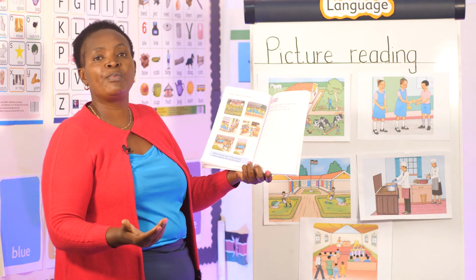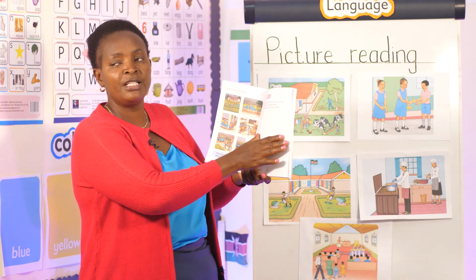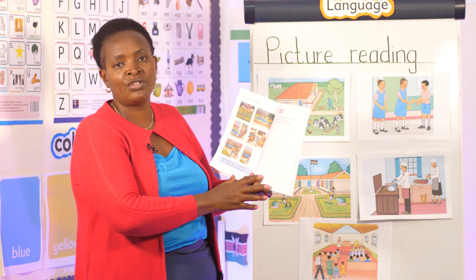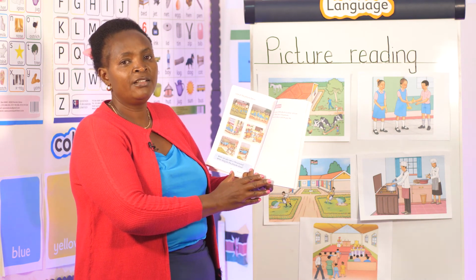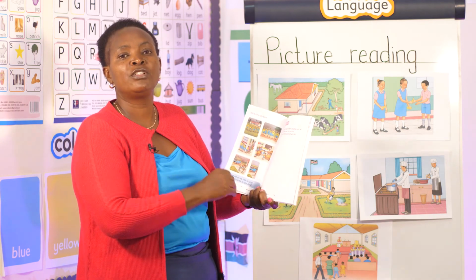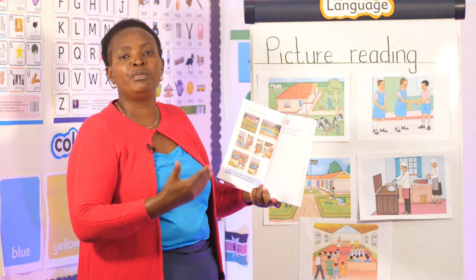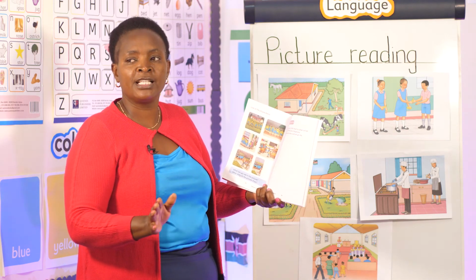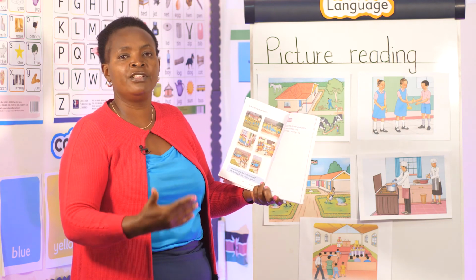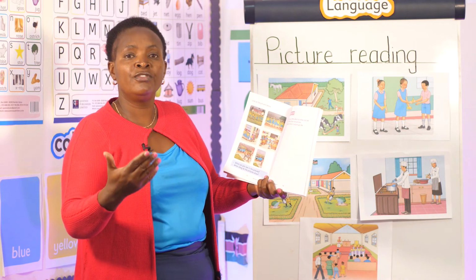You can take a newspaper, read the pictures, and still you can get a plain paper or a plain book and draw and color a picture of your choice. Okay, children? Very well. So that is the end of our lesson about picture reading. But remember, you can read a lot of pictures. The pictures are endless. The world of pictures is very wide. You can read and read and read, but only read pictures that are good for your age.